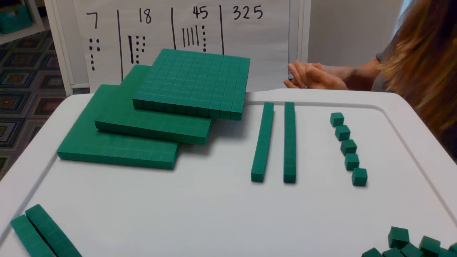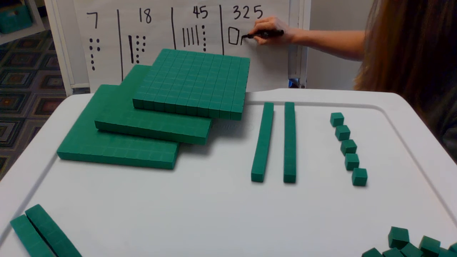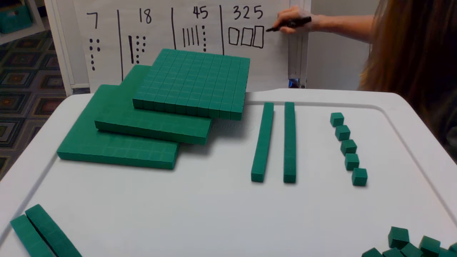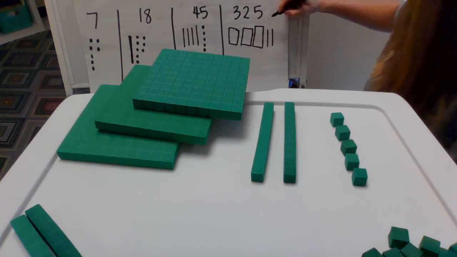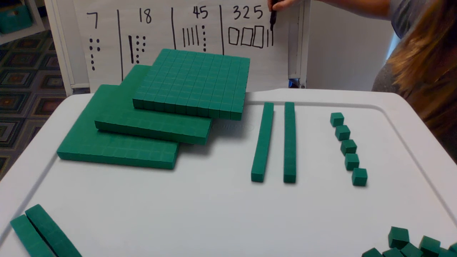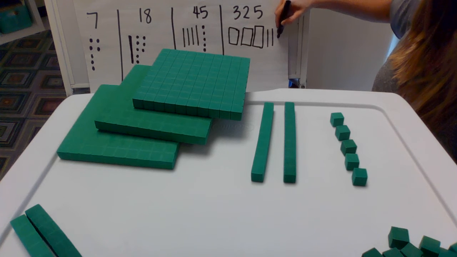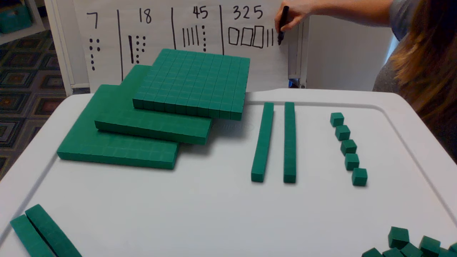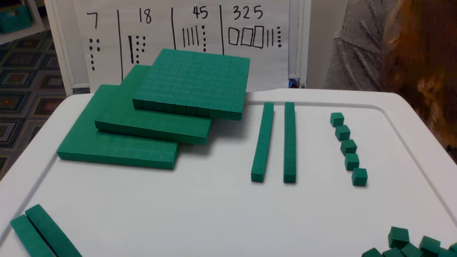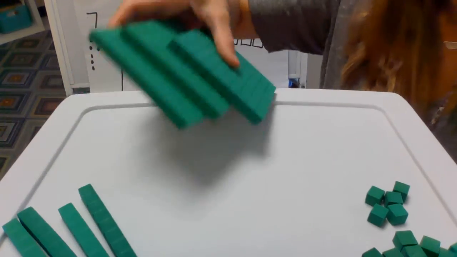Let's go ahead and draw it as well. So I've got my 1, 2, 3, whoops, a little messy there, so 100, 200, 300, 310, 320, 321, 322, 323, 324, 325. So now I have drawn out my last number to the hundreds place, 325.